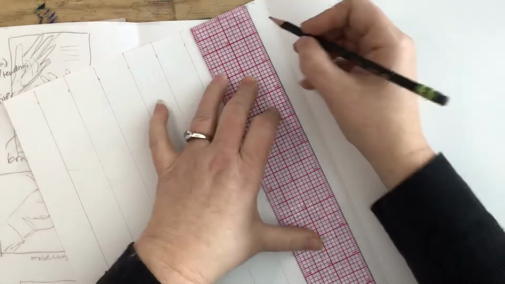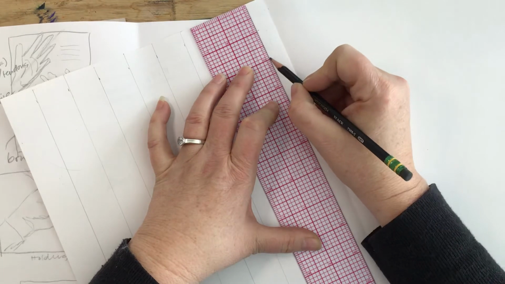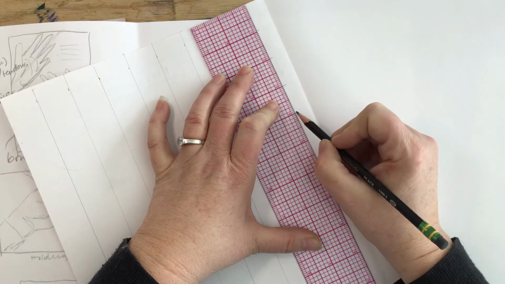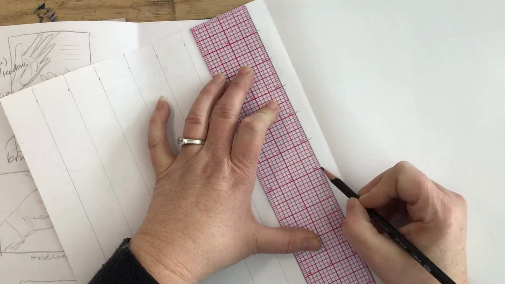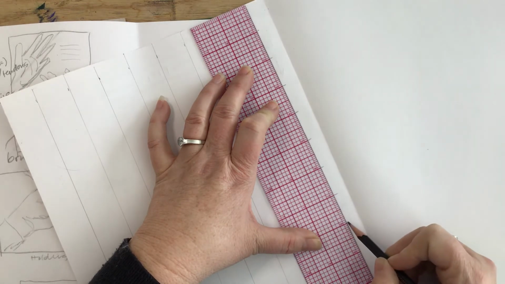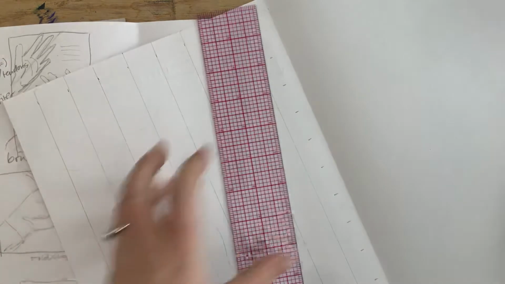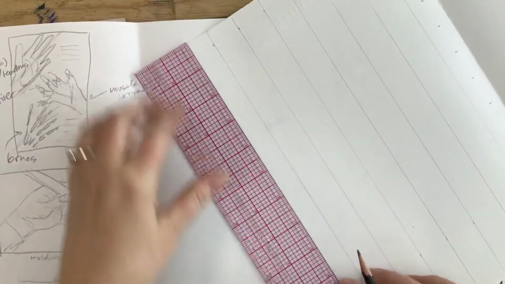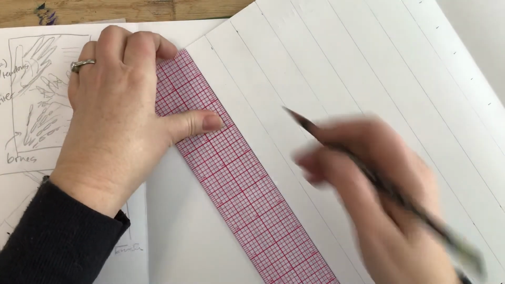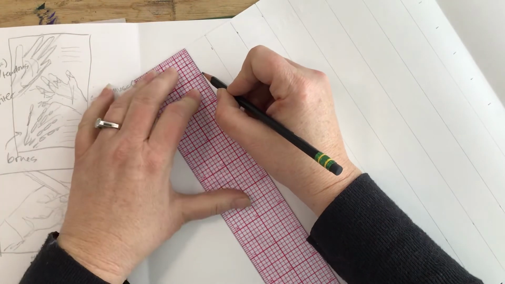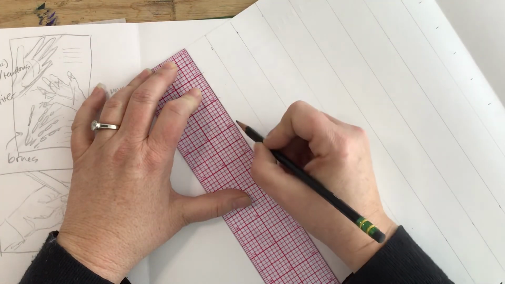My paper is 12 inches tall, and I'm just going to make a little mark again by the biggest line with the number on the right hand side of my page. I'm going to do it again on the left hand side of my page, making sure that the edge of the ruler is lined up.